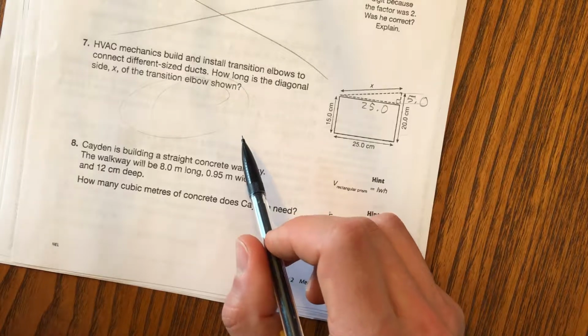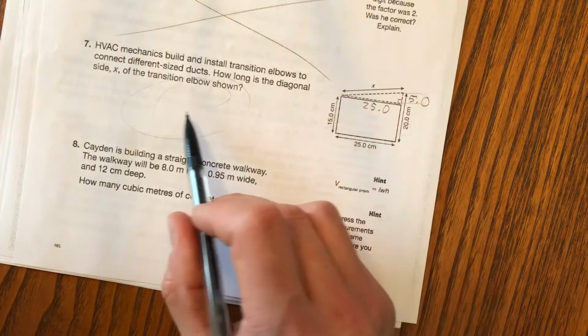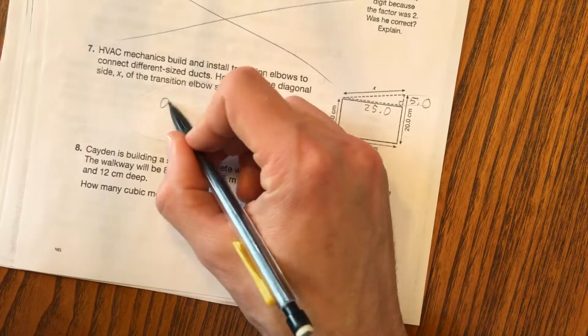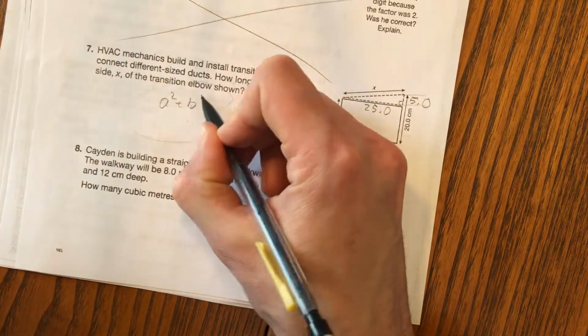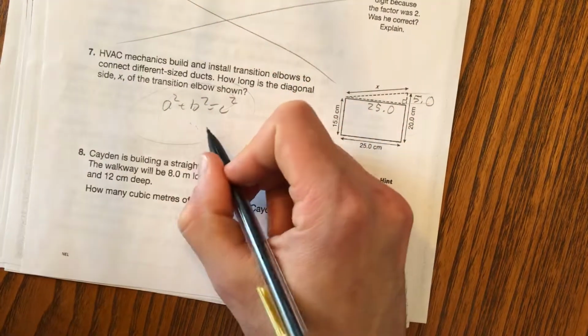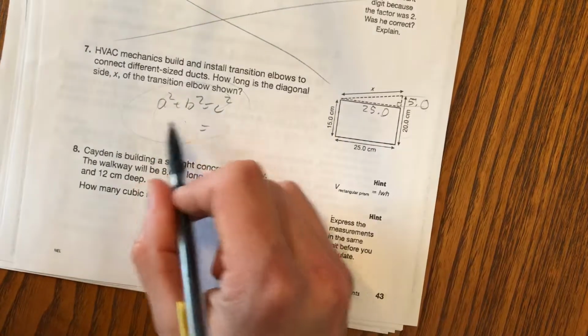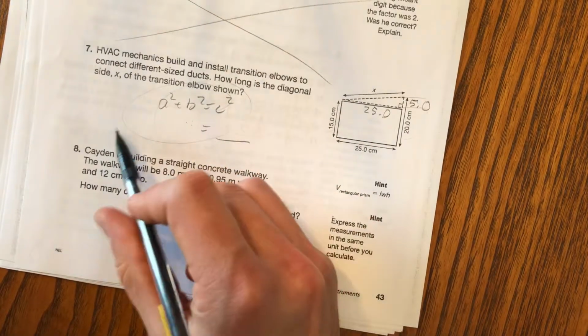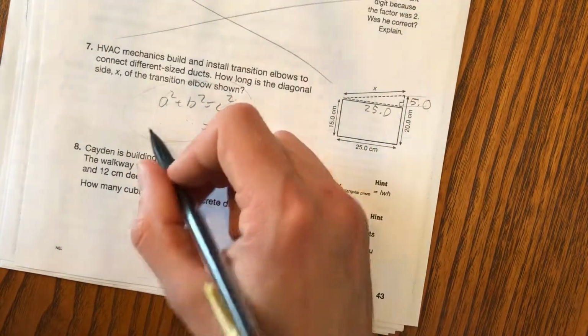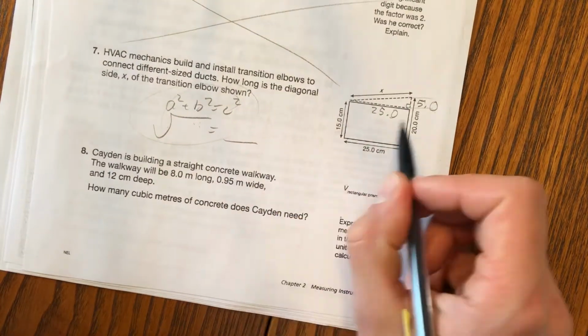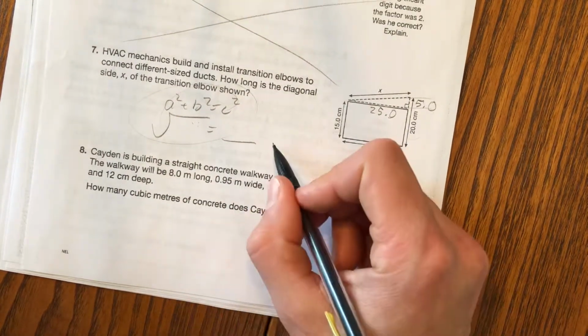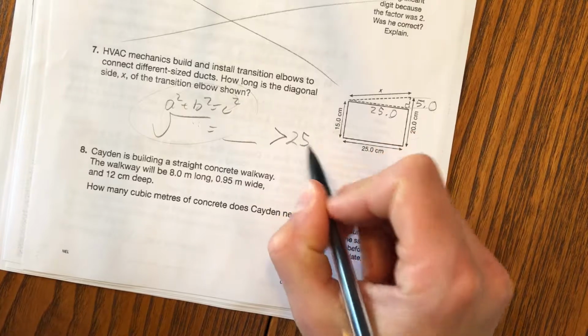It should be more than 25, your answers. So a squared plus b squared equals c squared. Put in those two values there and there. You'll get your c squared. Remember to square root this side, and you'll get your answer. It'll be greater than 25.